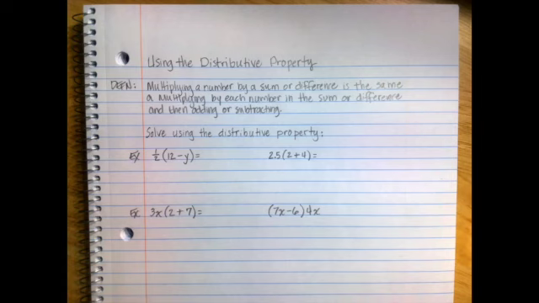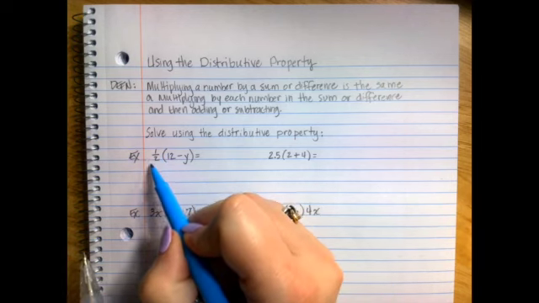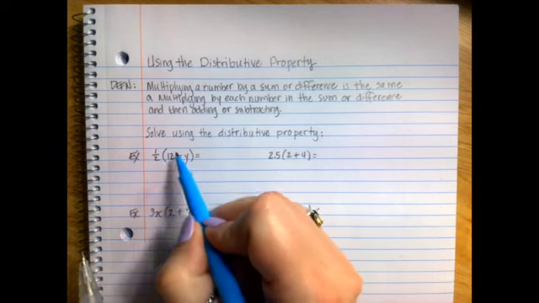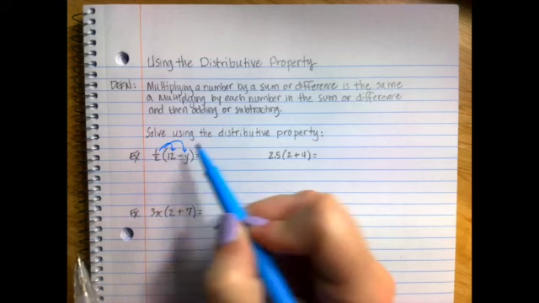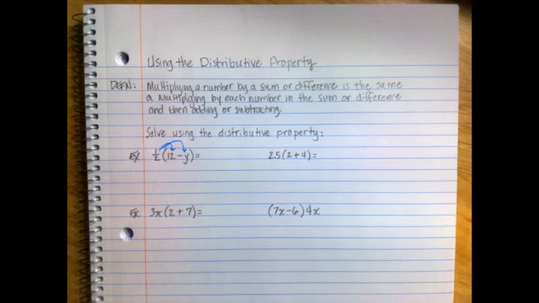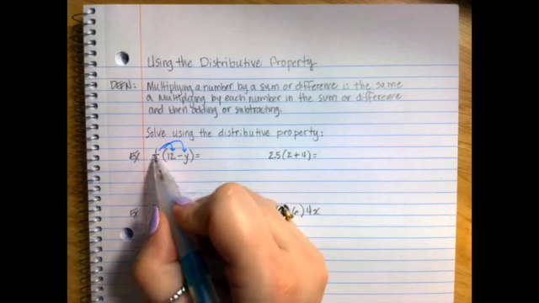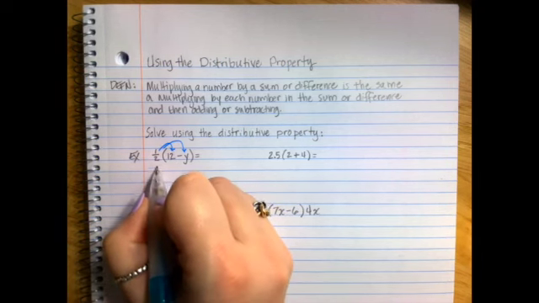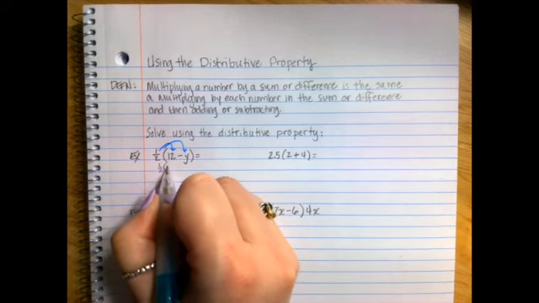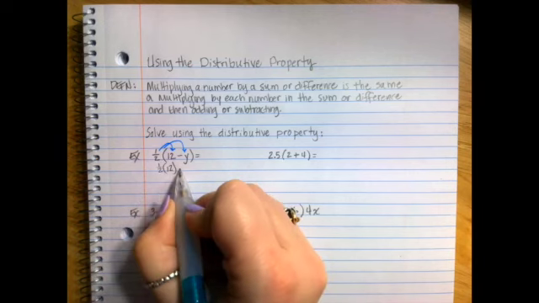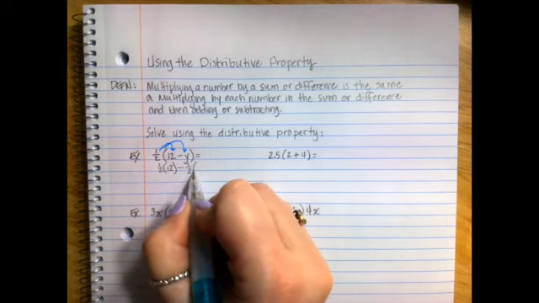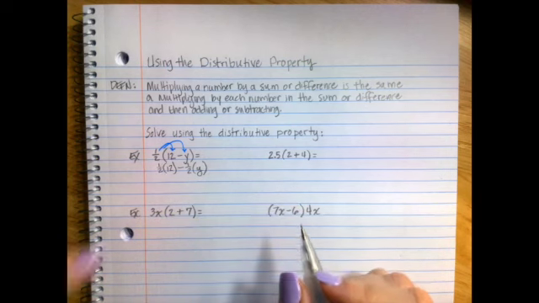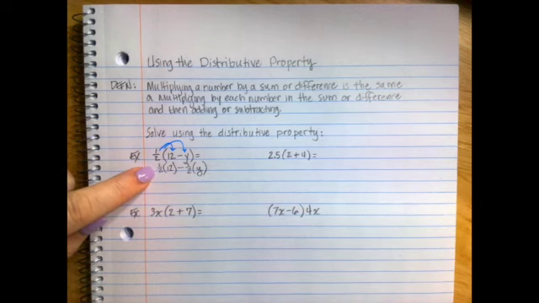When you distribute, you're doing exactly that. Whatever's on the outside being multiplied, you will distribute it to everything on the inside by multiplication. Okay, so 1/2 of 12, so we'll show that by multiplying 1/2 times 12 minus 1/2 times y. So what's 1/2 of 12?